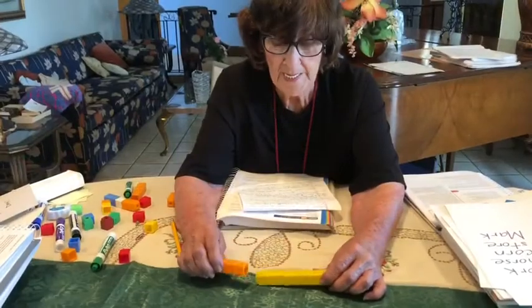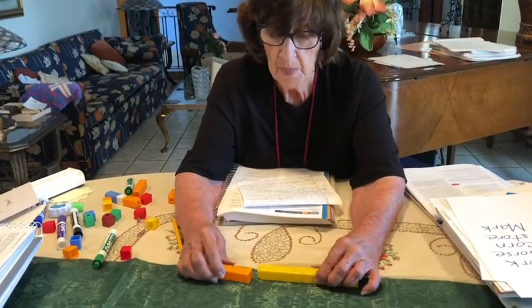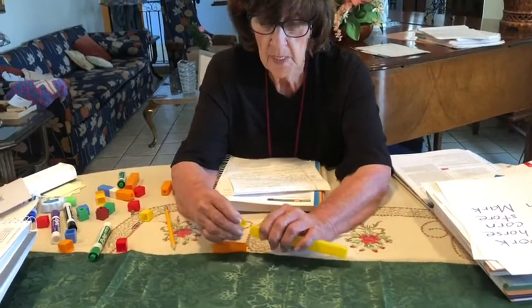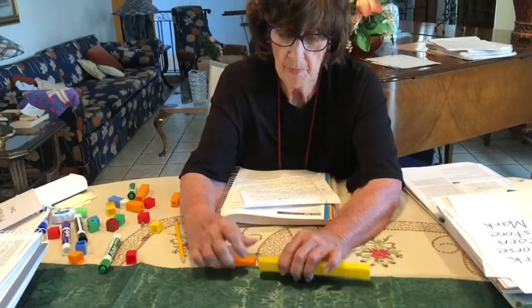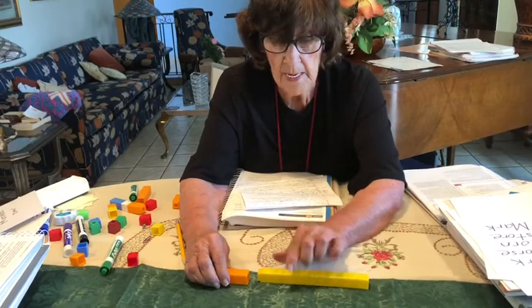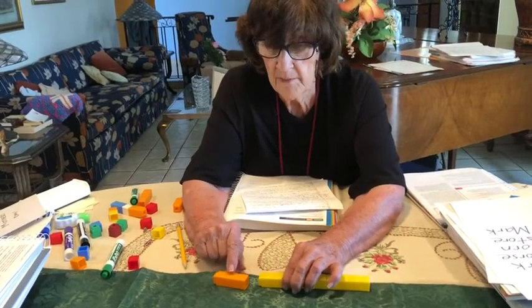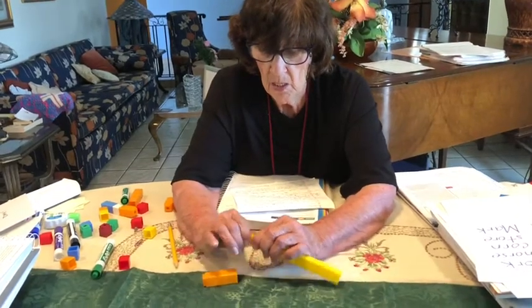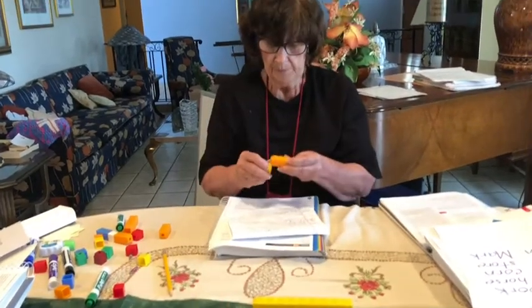Let's say we want to add 9 and 4. The thing to do is take 1 away from the 4, and now we have 10, and what do we have here? 3, and we know 10 and 3 are 13. Okay, and let's try some more.